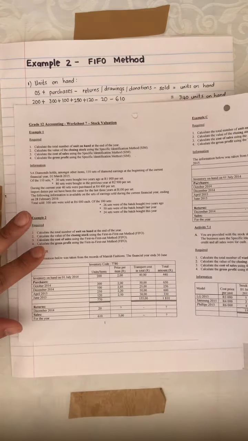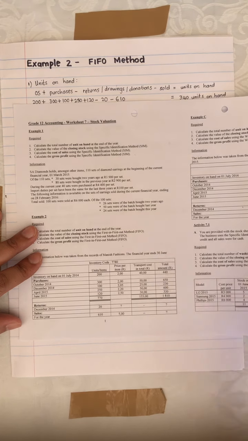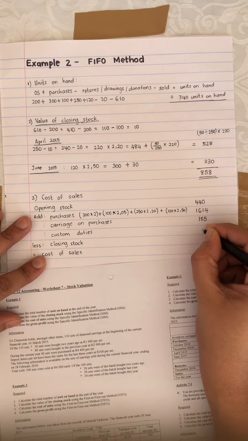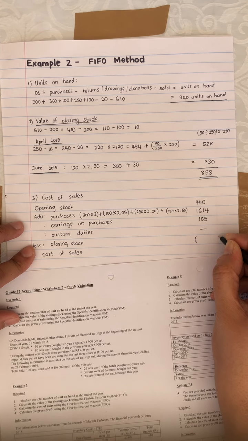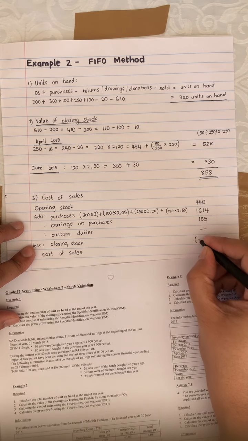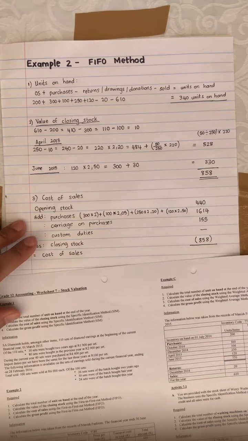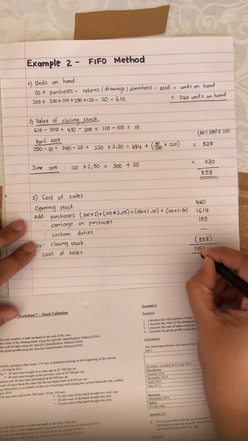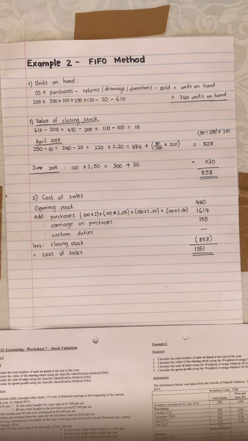So if we look at our carriage on purchases or our transport costs, it's 50 plus 25 plus 50 plus 30. It's 155 Rand given to me. There's no custom duties in this particular one. Minus my closing stock. Now I've just calculated the value of my closing stock in number 2, so minus the 858 gives me my cost of sales, which is 1351. The value of my cost of sales is 1351.